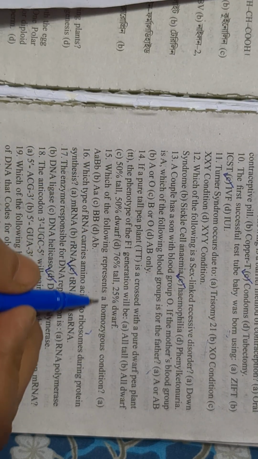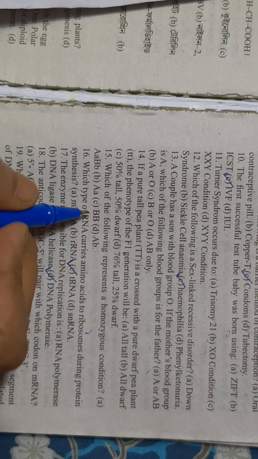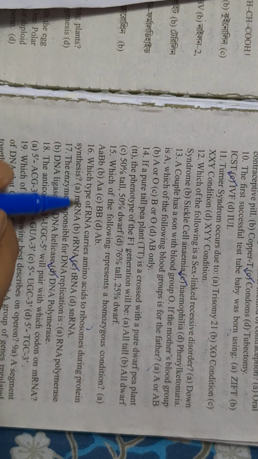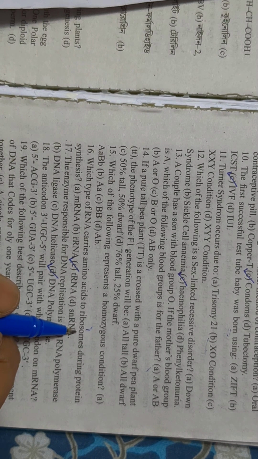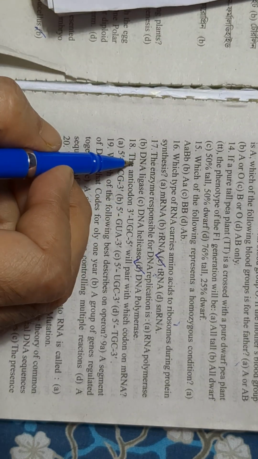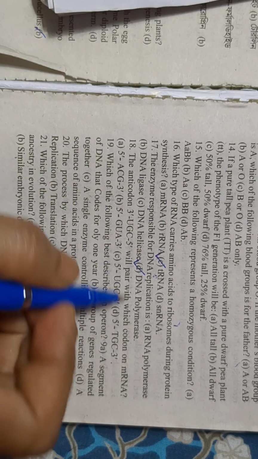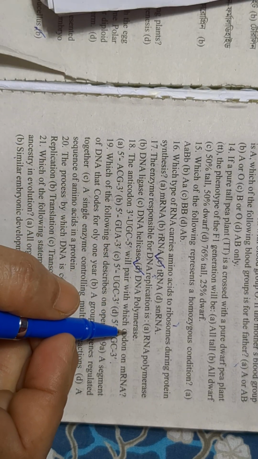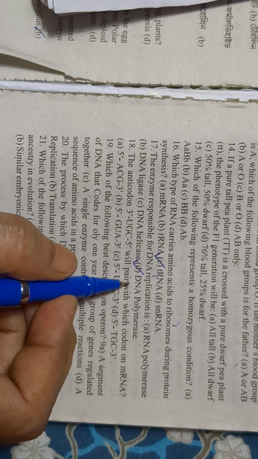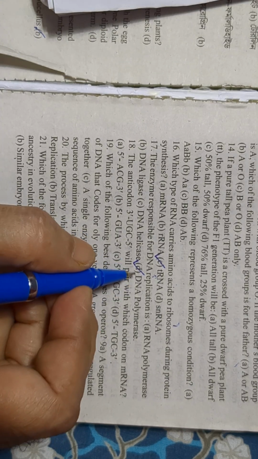15. Which of the following represents a homozygous condition? Homozygous, this one is the correct answer. 16. Which type of RNA carries amino acid to ribosome? tRNA. Correct answer. 17. The enzyme responsible for DNA replication, DNA polymerase. DNA polymerase 3 is the main enzyme, and second is DNA polymerase 1. But here only DNA polymerase, so I would choose D only.